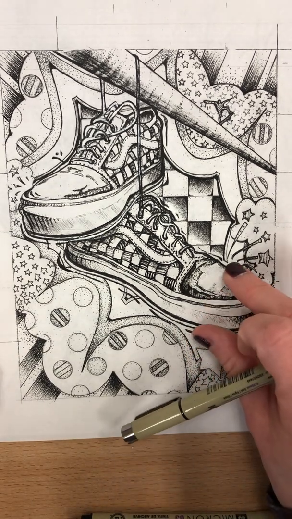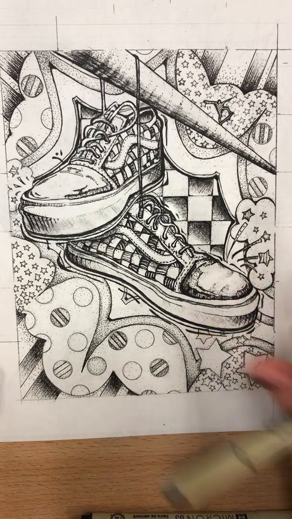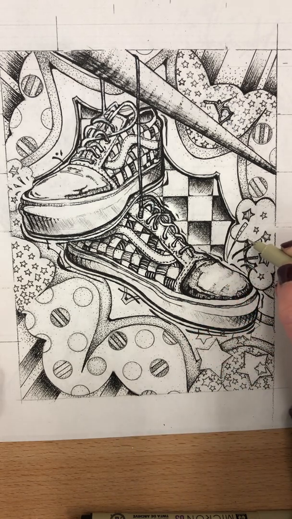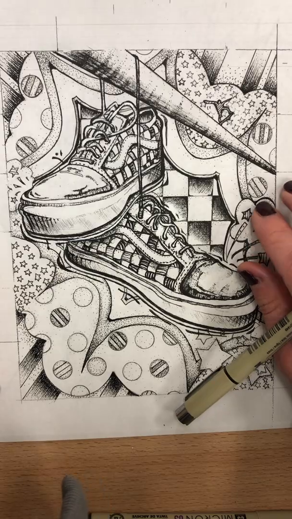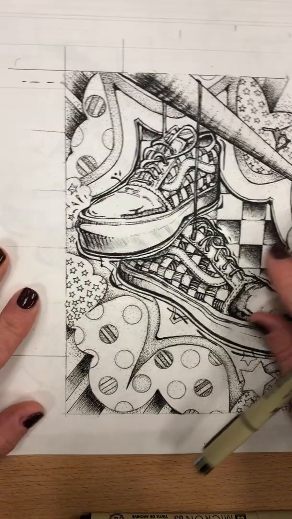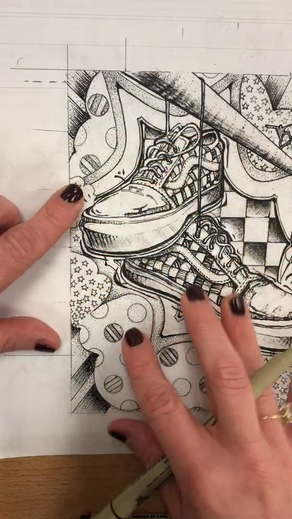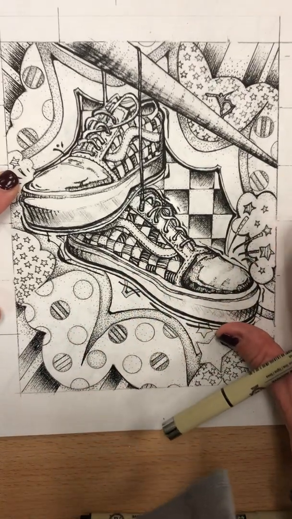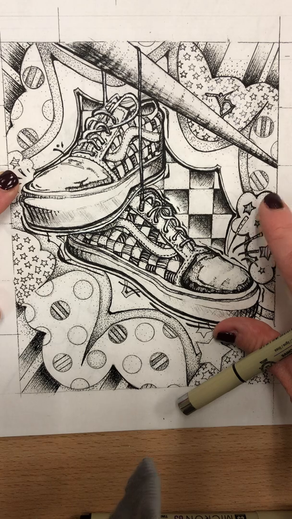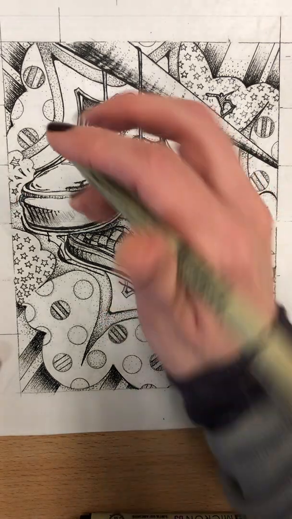So you have the thickest lines here. One of the things that I did, because this little cloud right here kind of goes with the shoe, is I went into it and thickened up the outside line of the cloud. If you look on this other side right here, I didn't do that on this other side. And you can see there's a big difference. You can notice this cloud, but not so much this cloud.